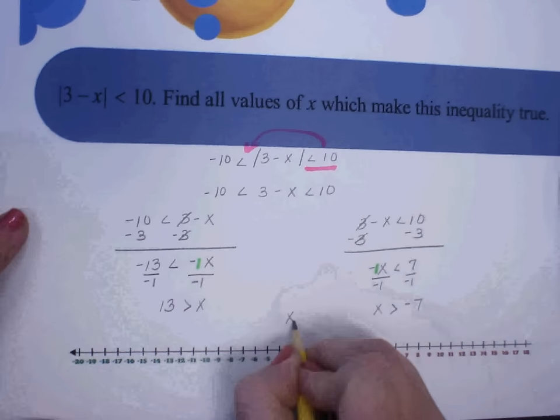Okay? So I'm going to put an open circle on 13, an open circle on negative 7. Because it's not equal to that number, I cannot close them in. x has to be less than 13, and x has to be greater than negative 7. So anything that's a solution of these two will be right in the middle of those two open circles.